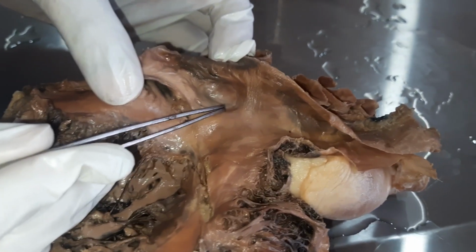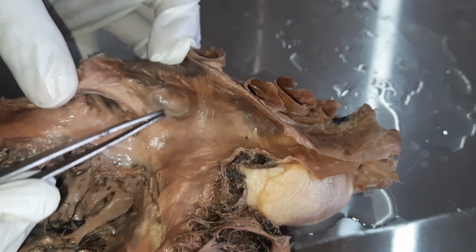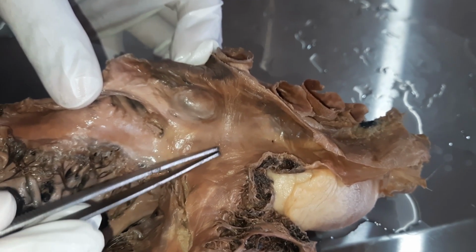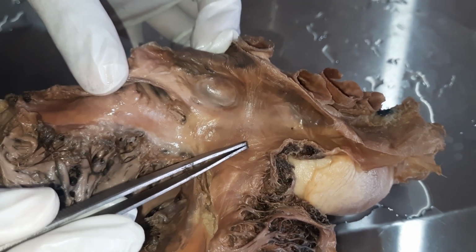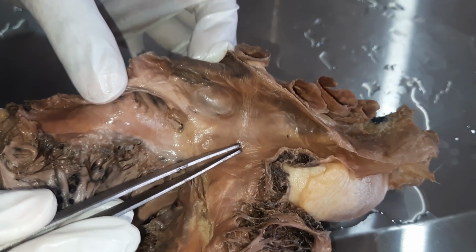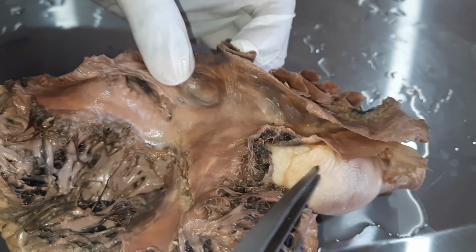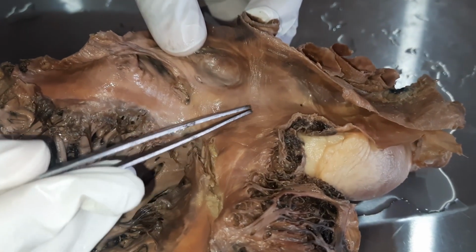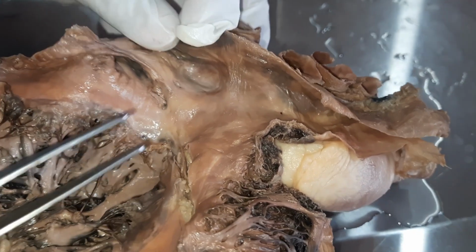Now antero superior to fossa ovalis, in the interatrial septum itself, somewhere here, there is an elevation. This elevation is called torus aorticus. Torus aorticus is an elevation which is produced by non-coronary sinus of the ascending aorta. So this is ascending aorta here. Here the non-coronary sinus of the ascending aorta produces an elevation that is called torus aorticus.